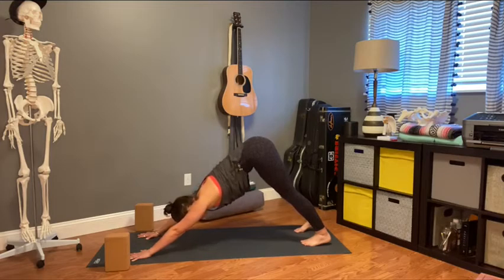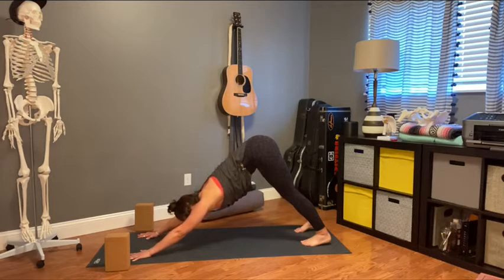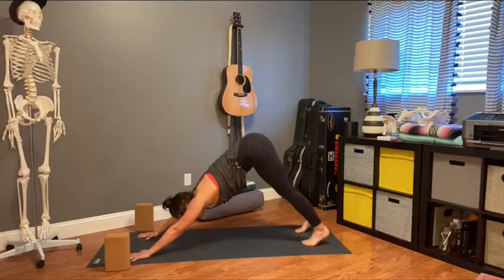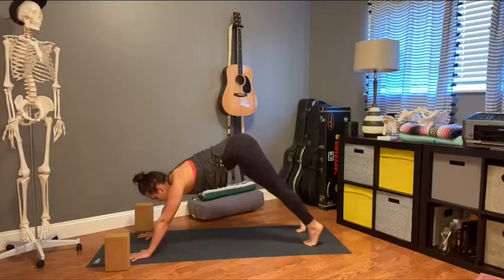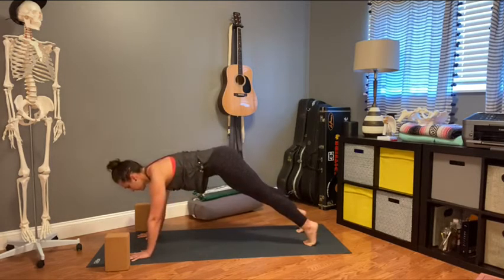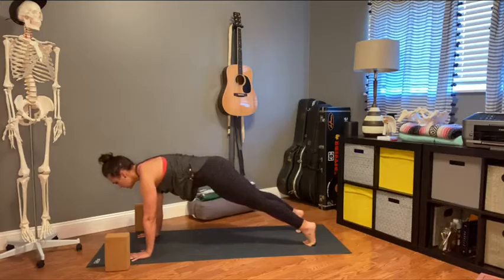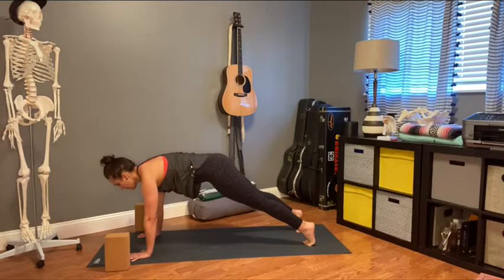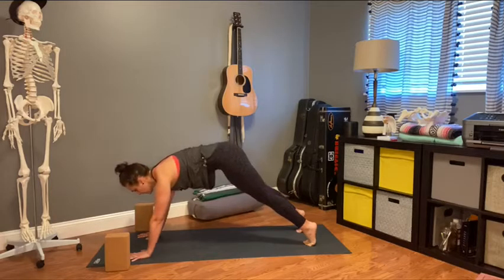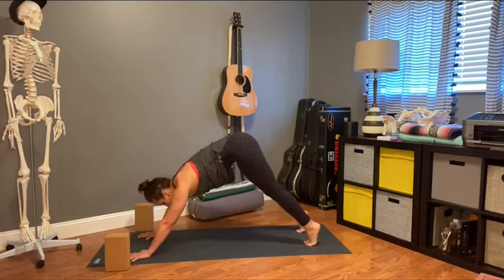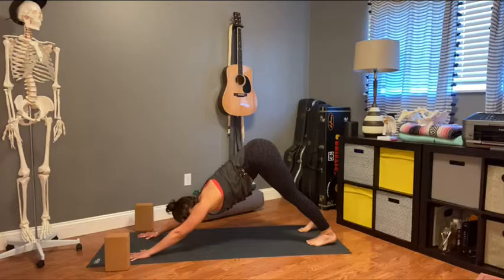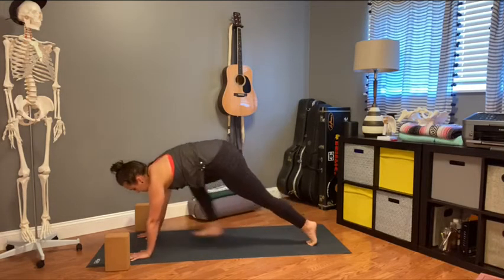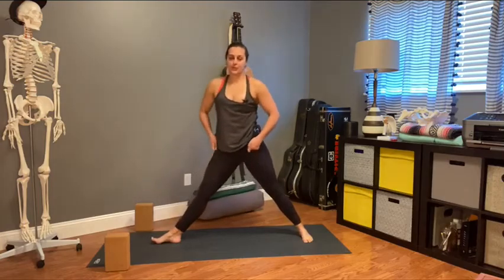Take a full breath in. Exhale it out. Coming back to initiating plank with the tibia, with the shin bones. Reach them toward the heels as you come out into your high plank. And then initiate downward facing dog at the hip creases, at the hip joint. Take a full breath in, and then as you exhale, step the right foot forward and come into warrior two.